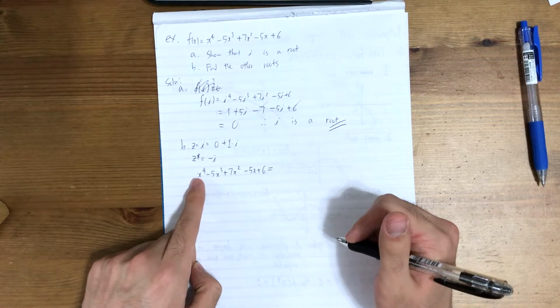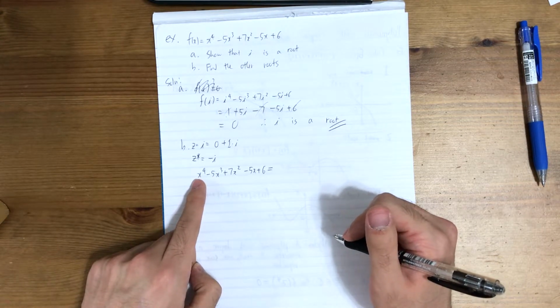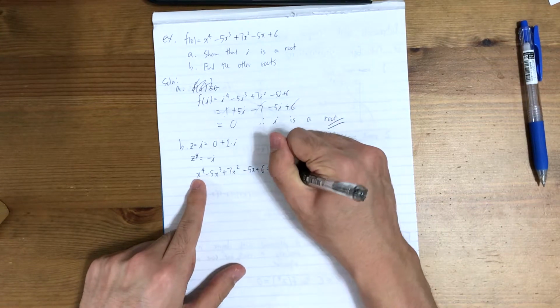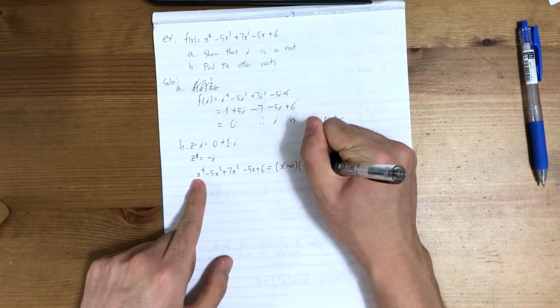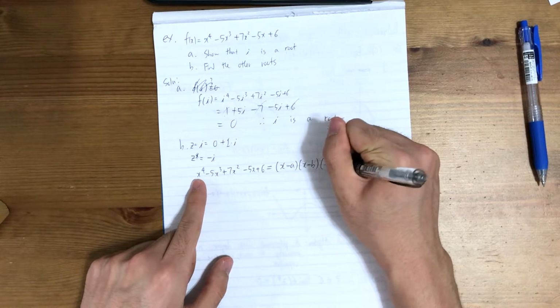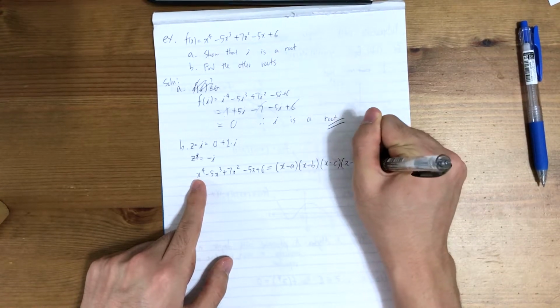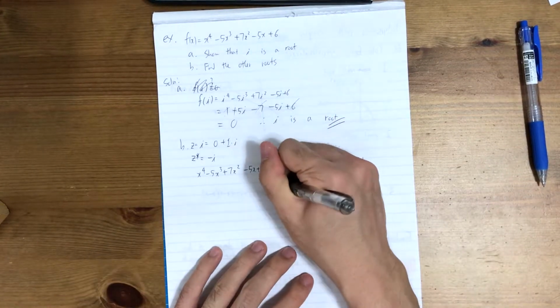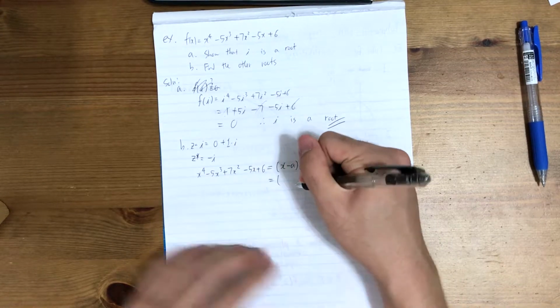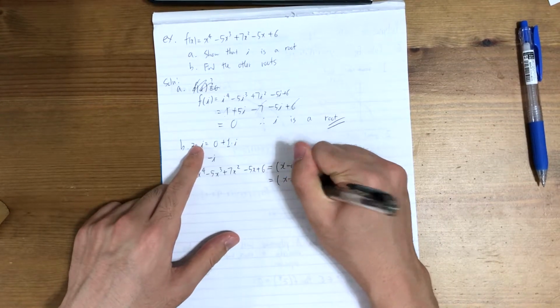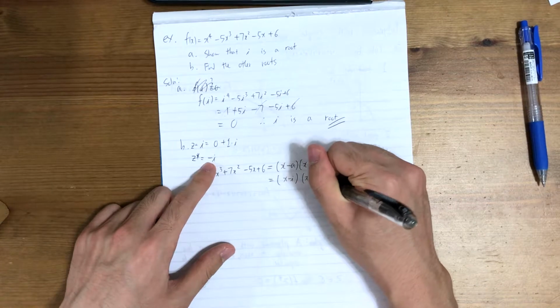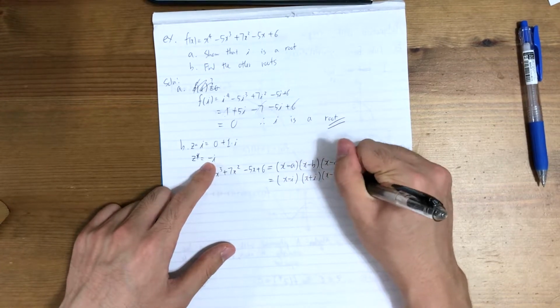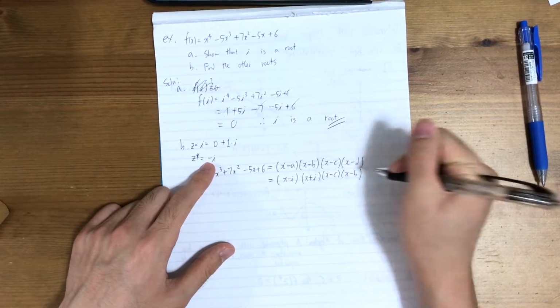And the coefficient of the highest power is 1. So if we could factorize this, we will have 4 roots. And we know 2 of the roots, right? One is i, so x minus i, and the other one is minus i, so x plus i. And then we just need to find the remaining 2 roots.